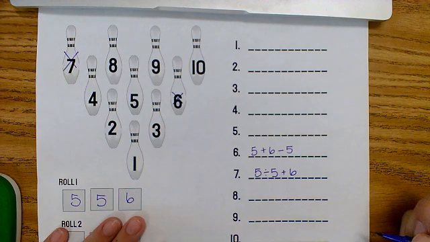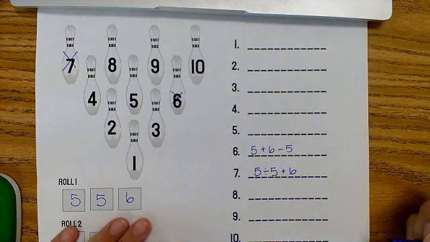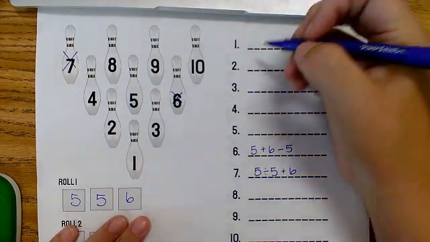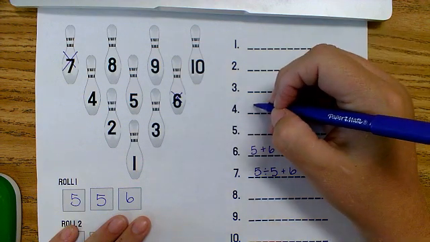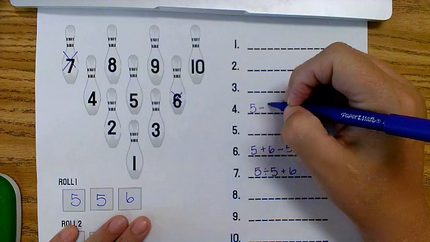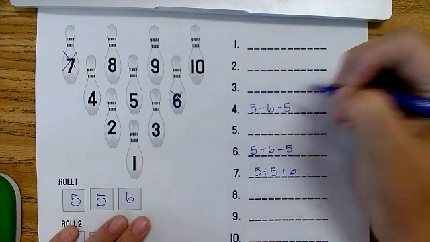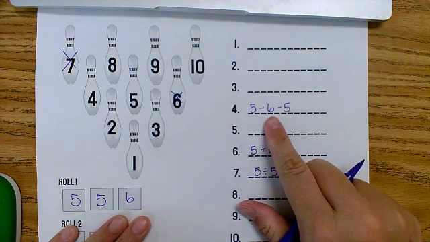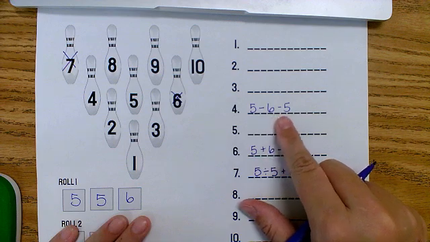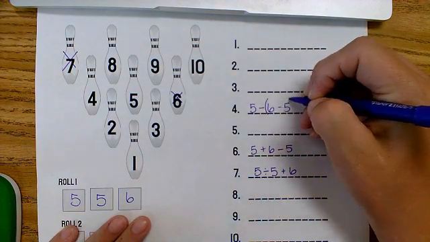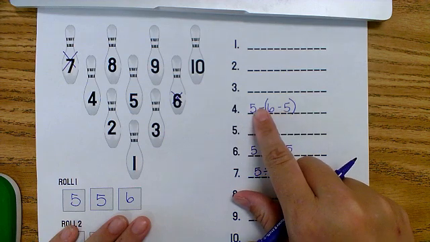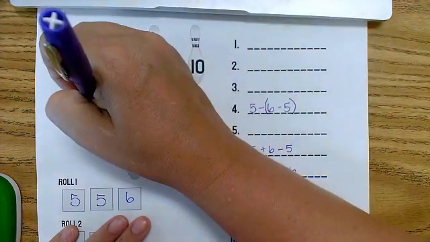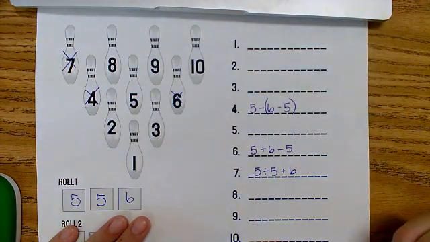So then I might do 5 minus 6 minus 5. So that would give me 4. But I really want this 6 minus 5 in parentheses, so I will do that first. So I would get 5 minus 1, giving me 4. So I could cross that one off.